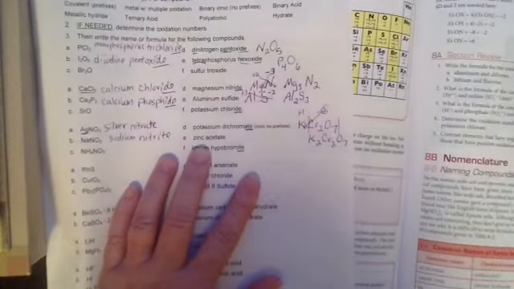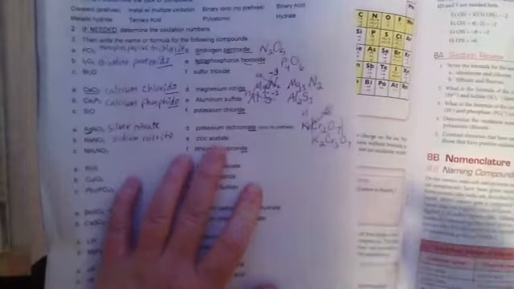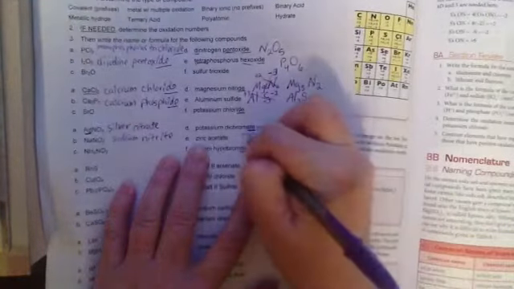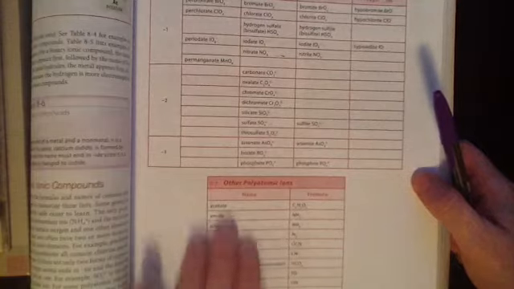Let's look at the next one, zinc acetate. Zinc is a metal. Its symbol is Zn. Acetate, so that is an ion we need to look up on the chart. We know it's a polyatomic because the ending is ATE. So we're going to go ahead and look up acetate. Looking through all these, can't find it. Where is it? If it's not up here, then it's going to be down here. Acetate is right here.